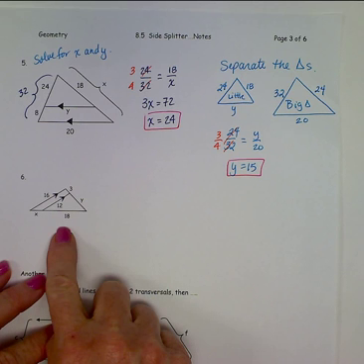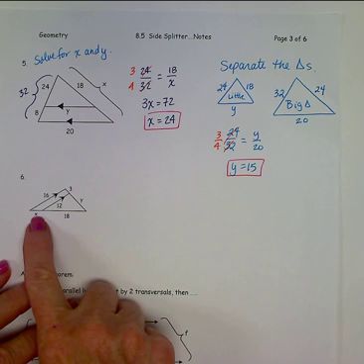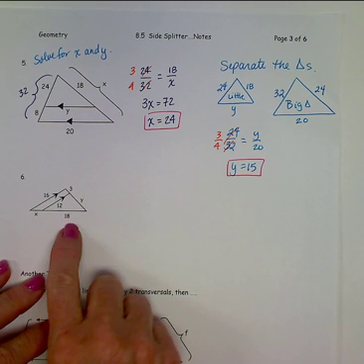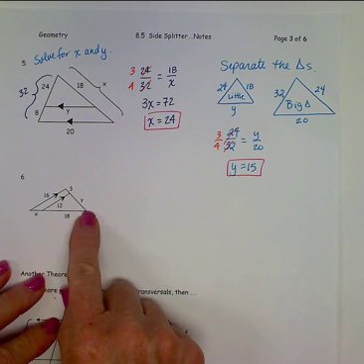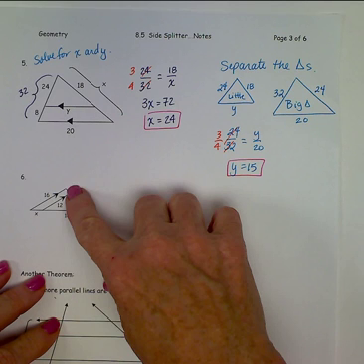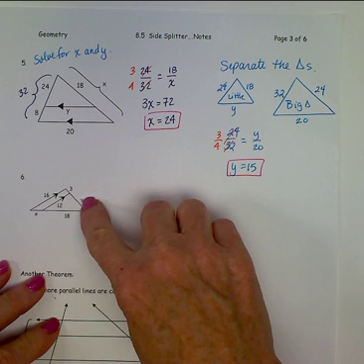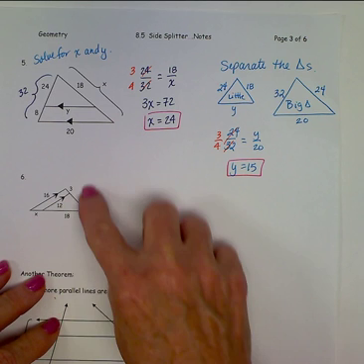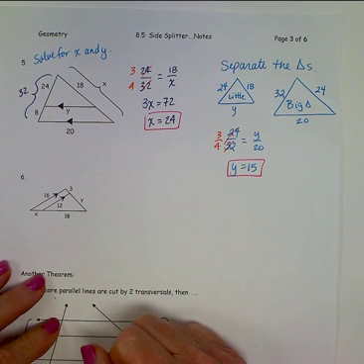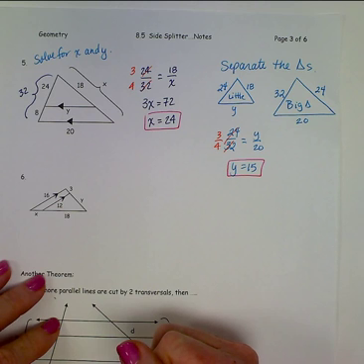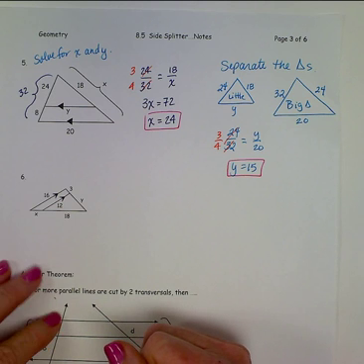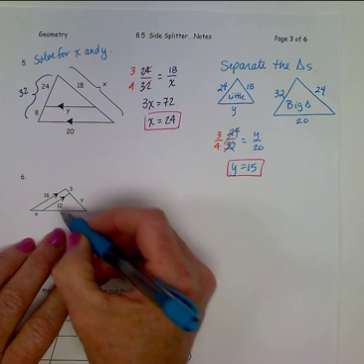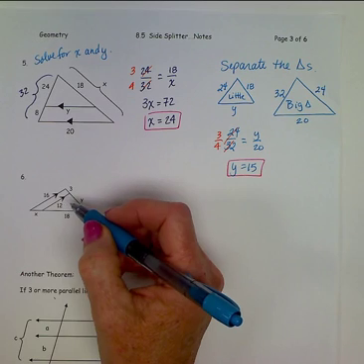Six. All right. I don't know that I can use side splitter on this one, because this side has a 3 and a y, and this side has an x and an 18. Both of the sides that got split contain a variable, so we're stuck in trying to set that one up. Let's go ahead and separate the triangles then, because we're going to have to use the parallels.